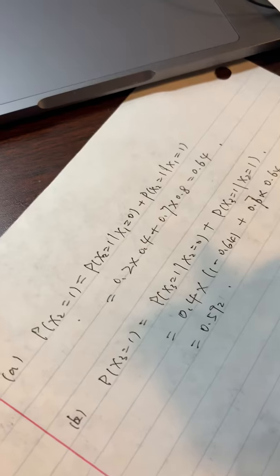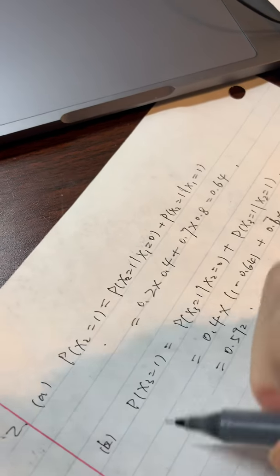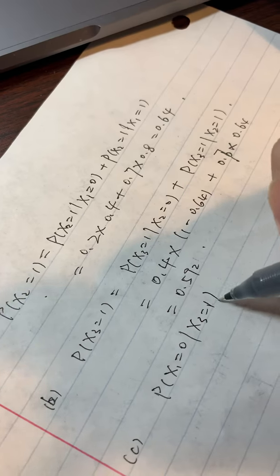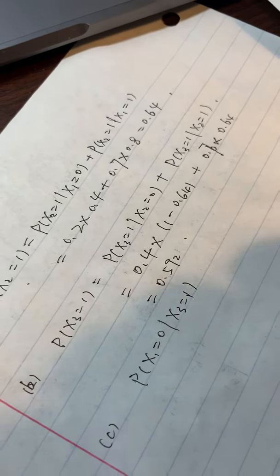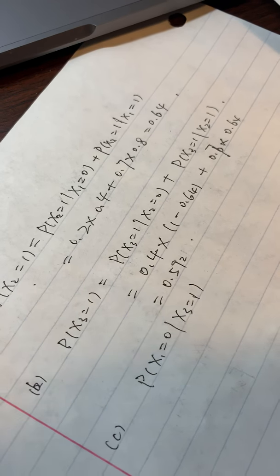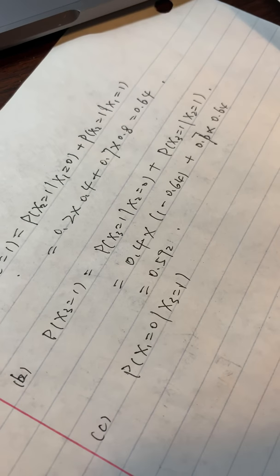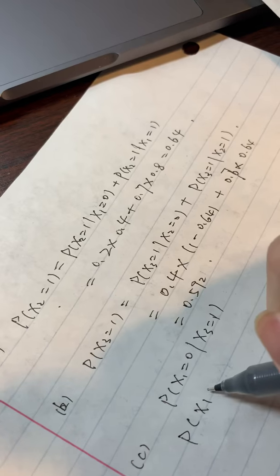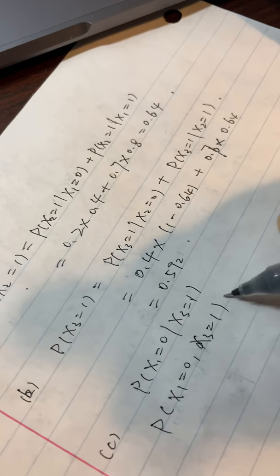And for problem C, we need to find P(X1 = 0 | X3 = 1). For this problem, we can assume it also has two possibilities. First, we can find the probability P(X1 = 0 and X3 = 1).